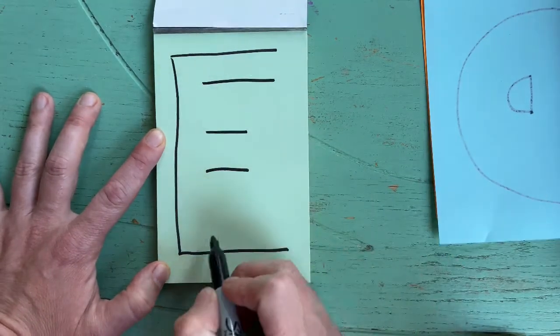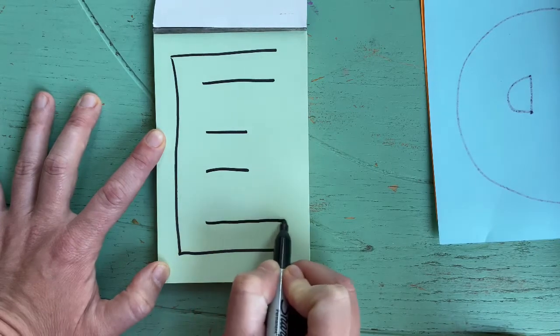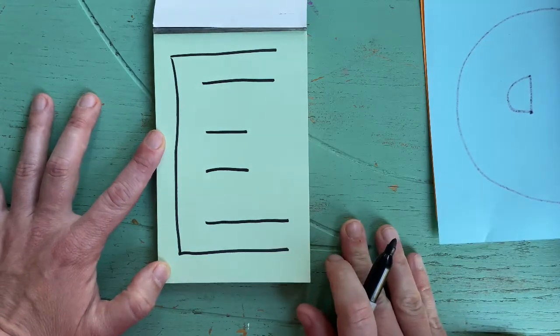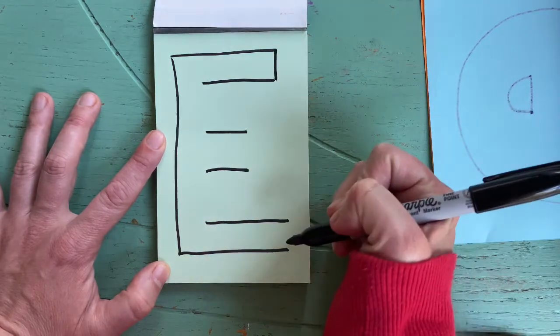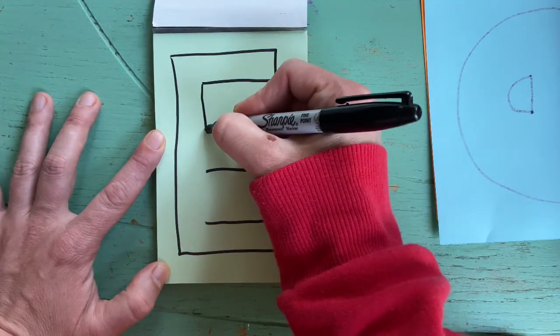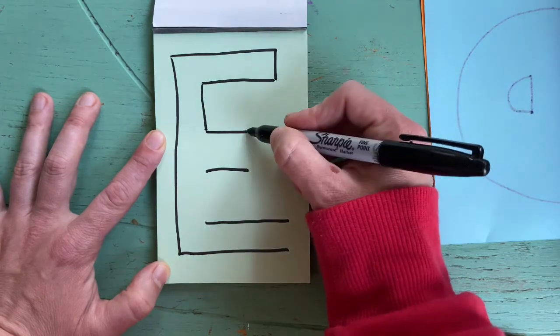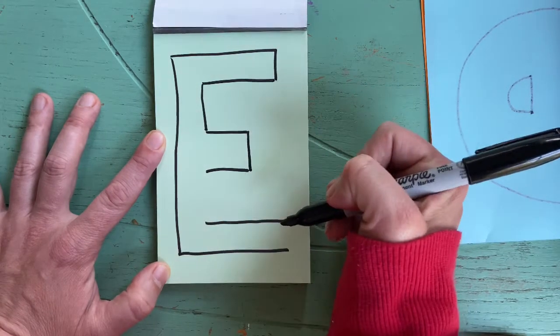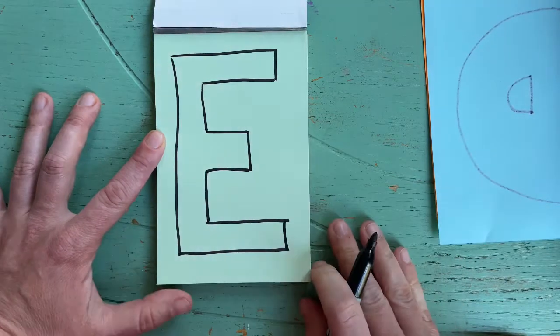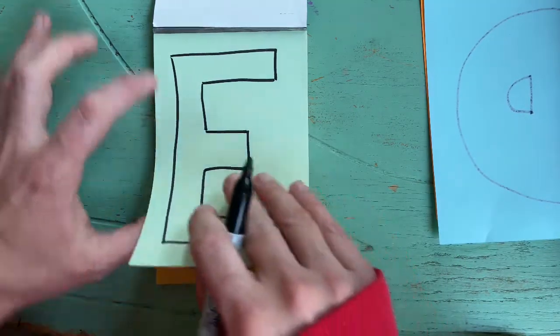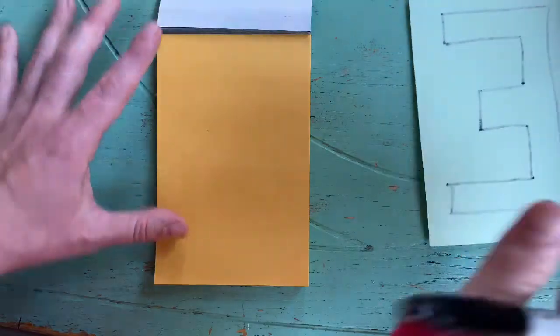And we're going to do the same thing at the bottom. Now we've got to make them all connect. This is the tricky part. We're going to start at the top and make these two lines touch. Then we come in and make these two lines touch. Then these two lines touch, these two lines touch, and these two lines touch. Good job.